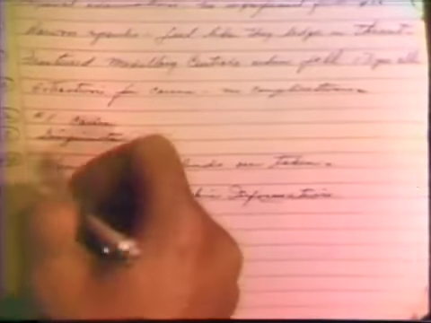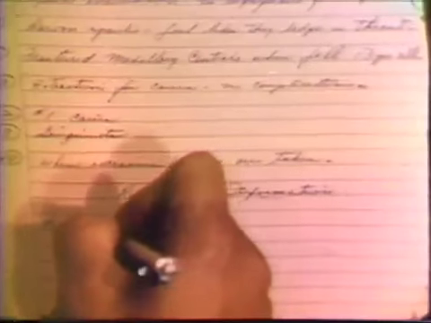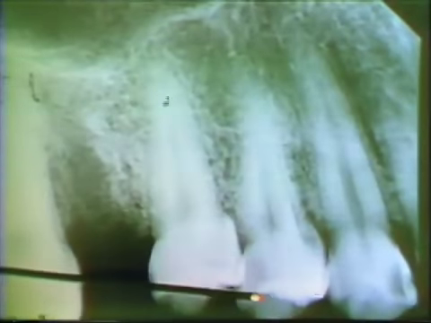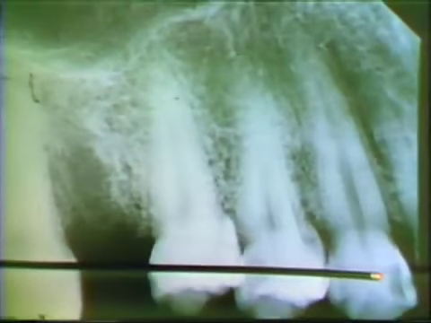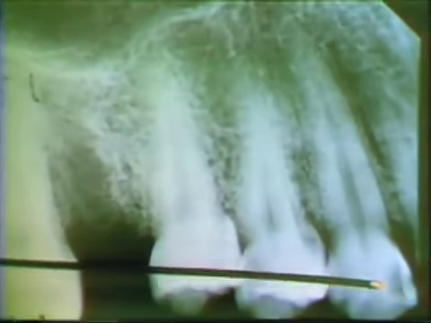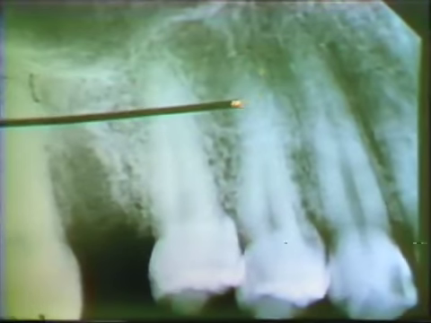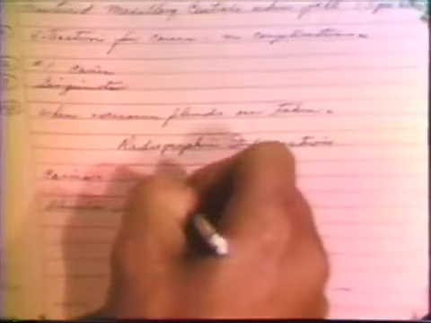Radiographic findings are also recorded in the patient's record. These include the presence of caries and periapical pathology. Radiographic information related to the alveolar structures is listed.